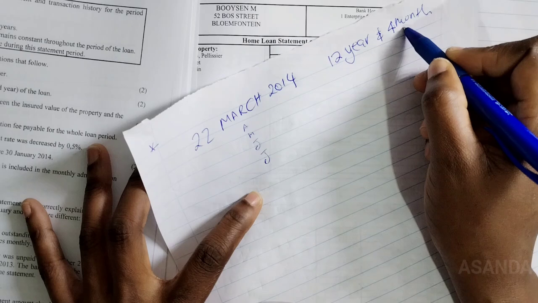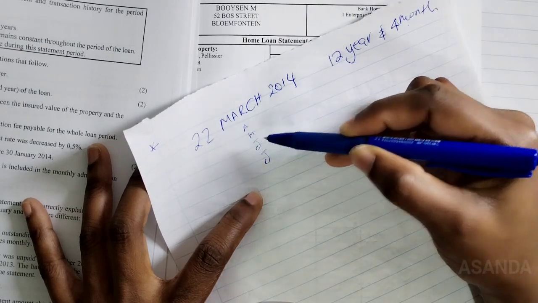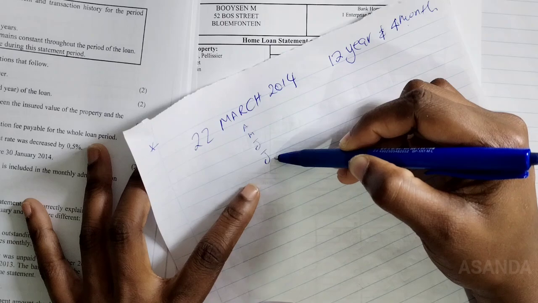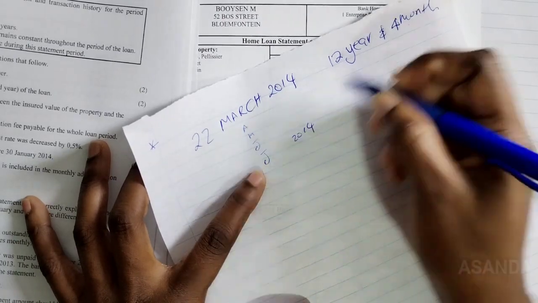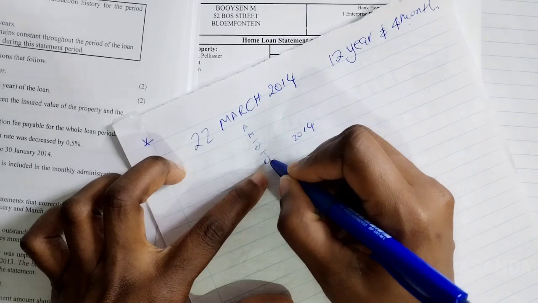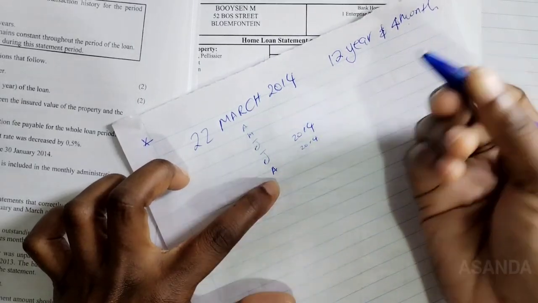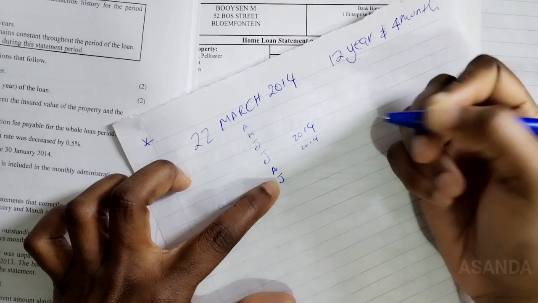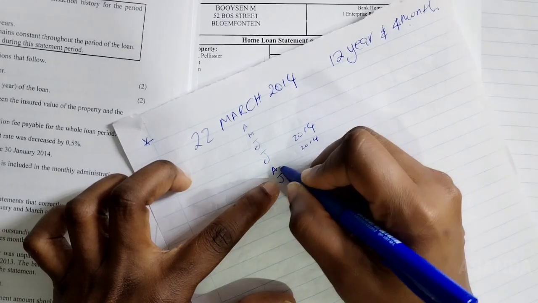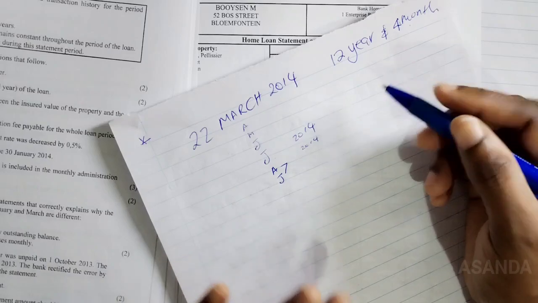That's the 4 months, right? 22 March, 22 May, 22 June, and 22 July will be 2014, that's the 4 months here. Now from August 2014 to the following year in July, that will be a year. So this is 1 year.